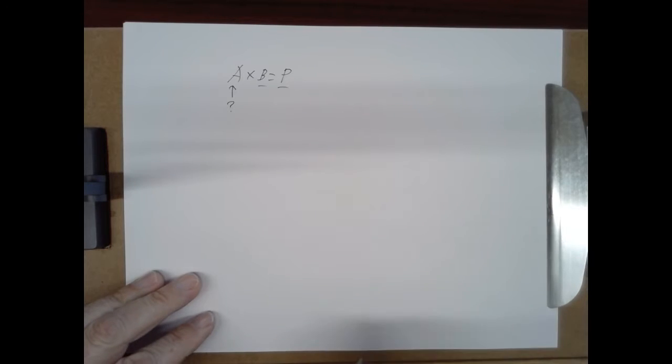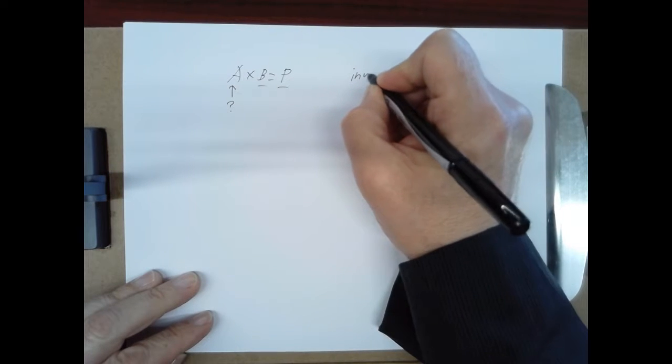And that's kind of what we mean by division, right? We say 5 times this is going to give me 20. What is this? What's the thing that when I multiply by 5 gives me 20? Well, it's 20 divided by 5. So we can't really define division, but we can define inverses.